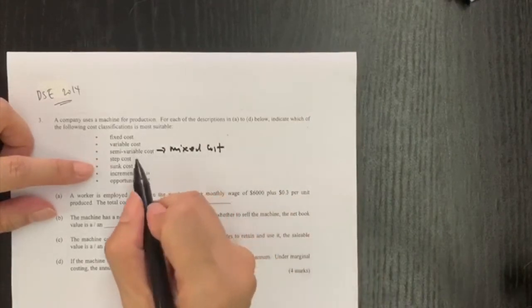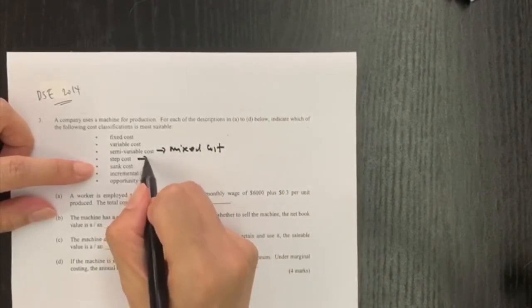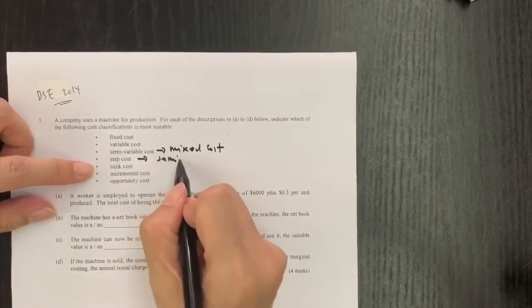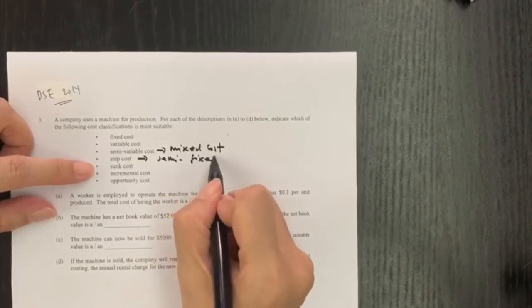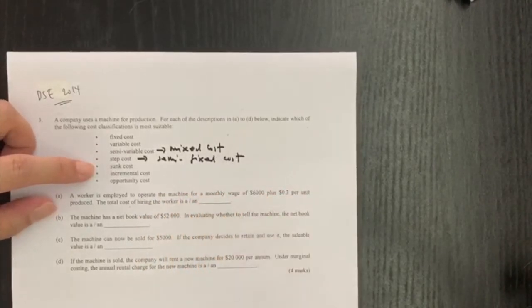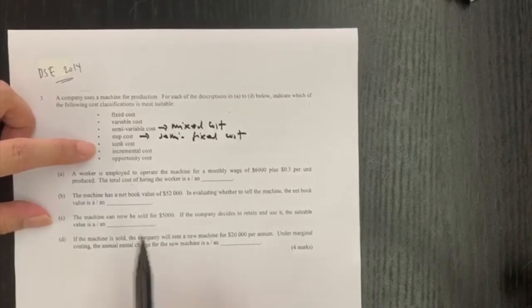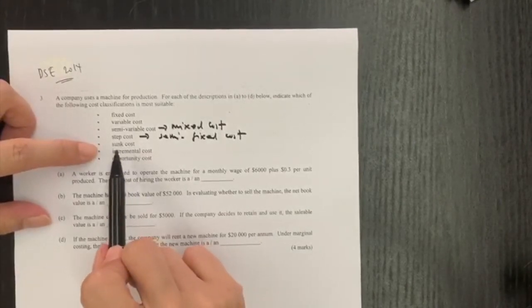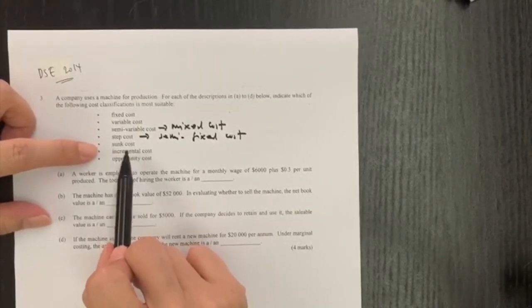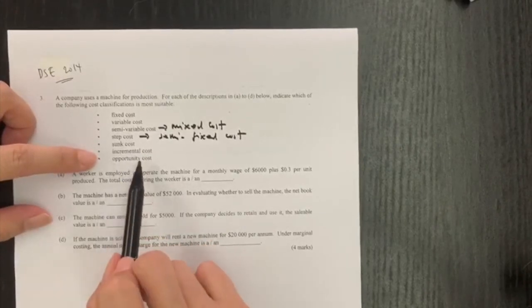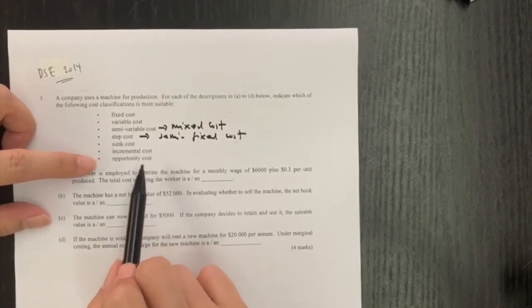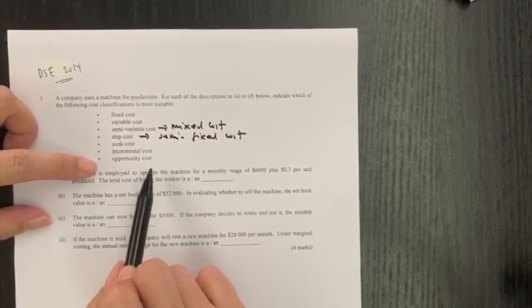Step costs are the same as semi-fixed costs in the previous lesson. Then we have sunk cost, which is irrelevant to decision making and happened in the past. Incremental cost is additional costs. And opportunity cost is the highest value option foregone.